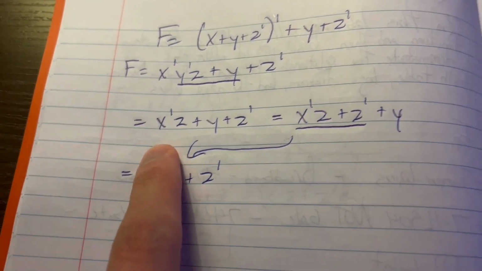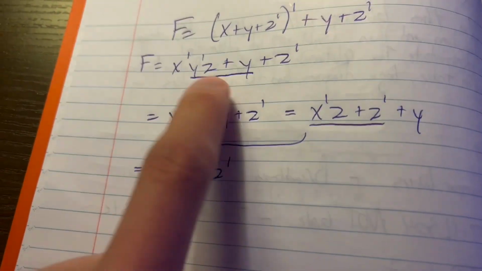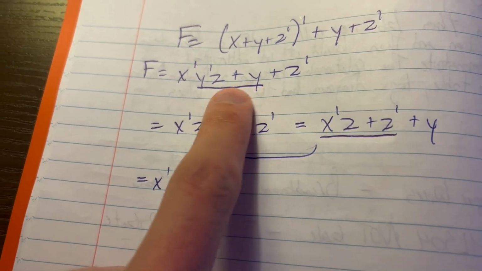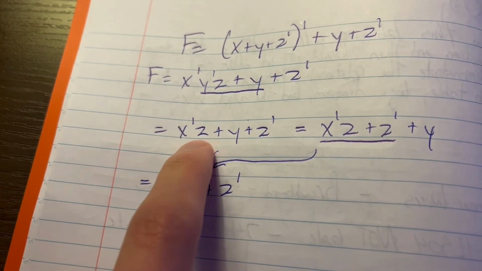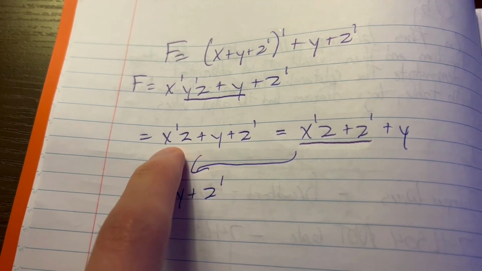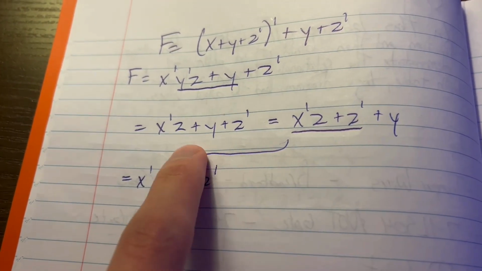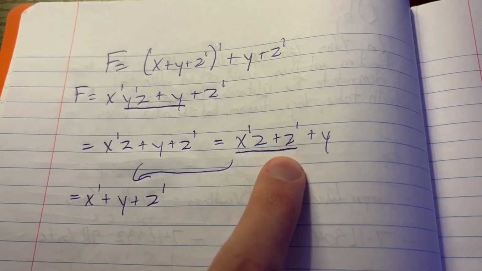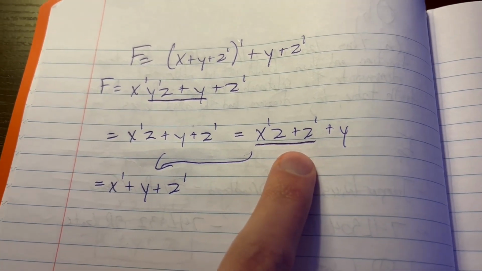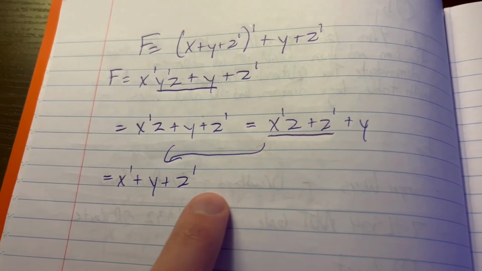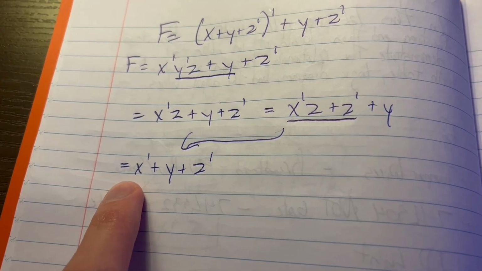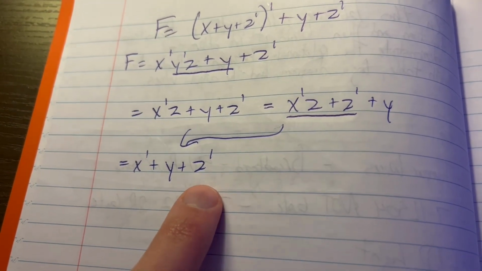And then we are going to use the elimination theorem right here, which eliminates the y naught variable. And then we use that again right here, which will eliminate the z variable. So now we are left with x naught, y, and z naught.